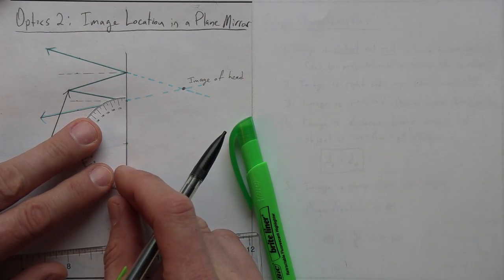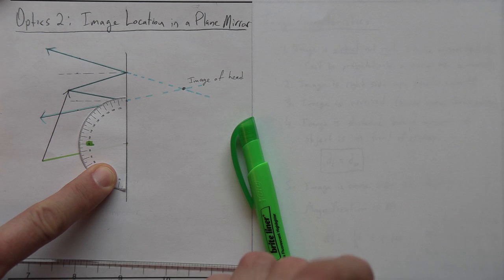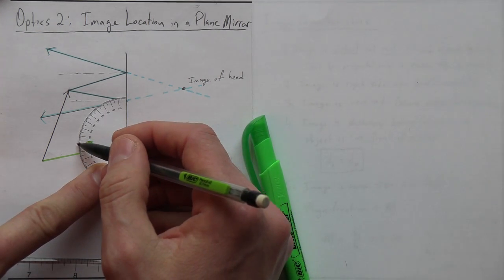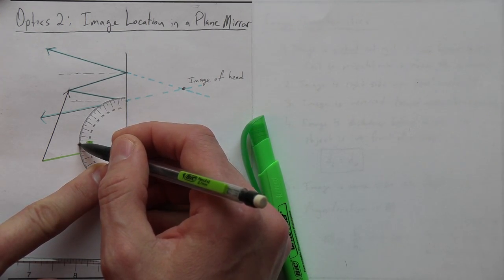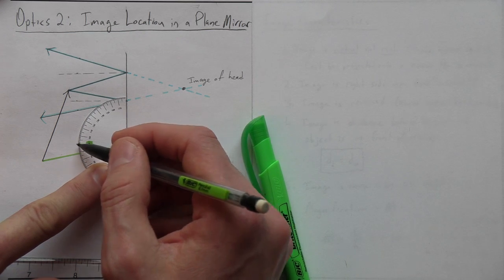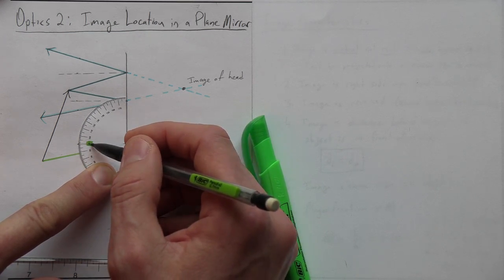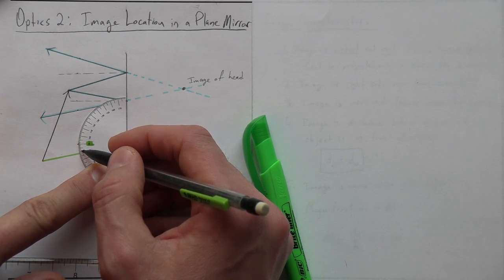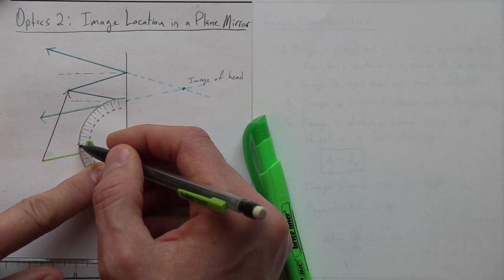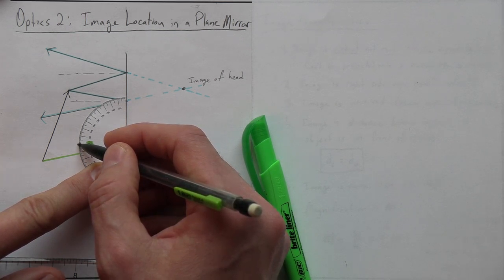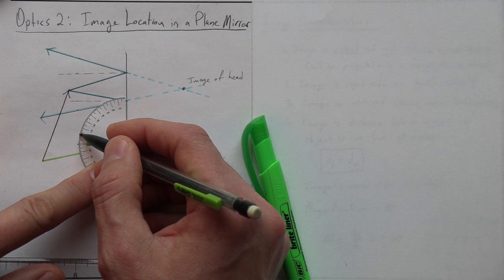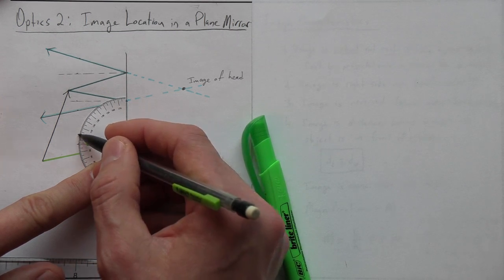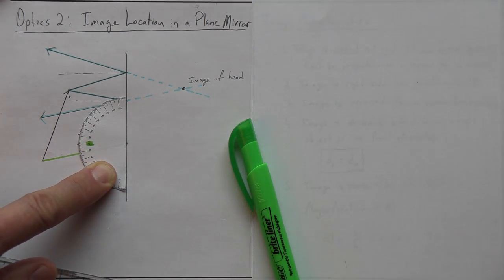That looks pretty good right there. Okay, now I make a mark for the normal. This is actually 0 degrees, not 90, 0, the normal. And I go over and I see that this is around 11 degrees to this side of the normal. So the reflected ray, according to the law of reflection, will go 11 degrees to the other side of the normal. So right about there is 11 degrees.